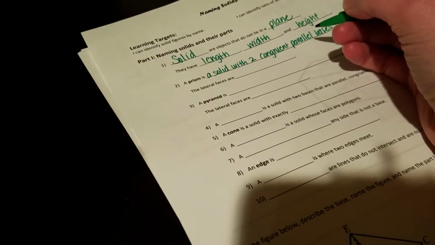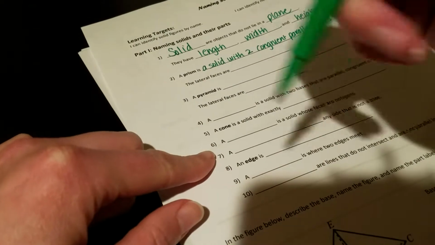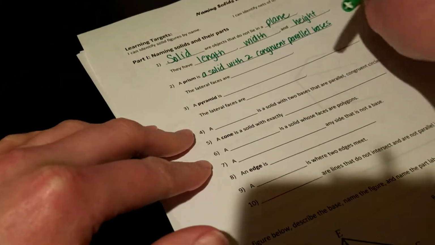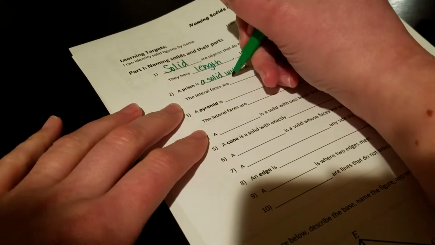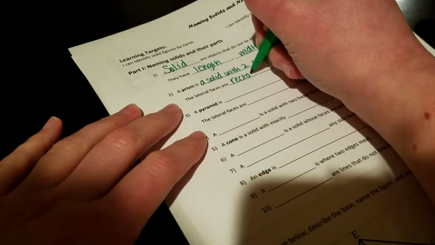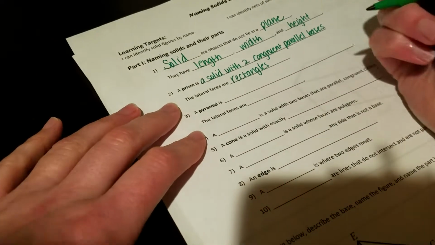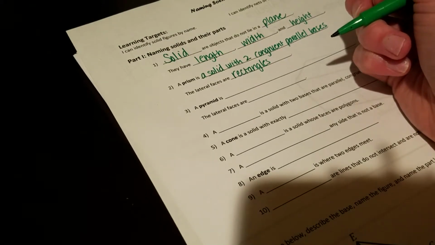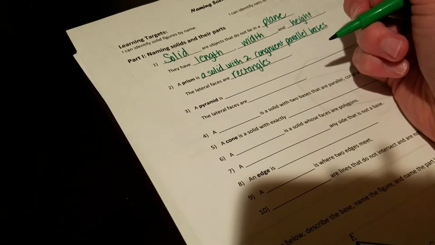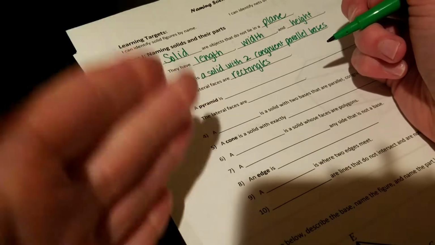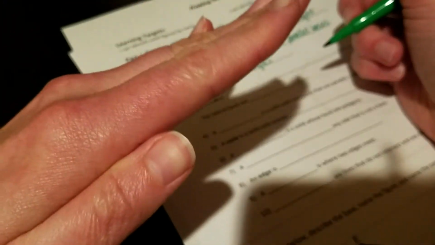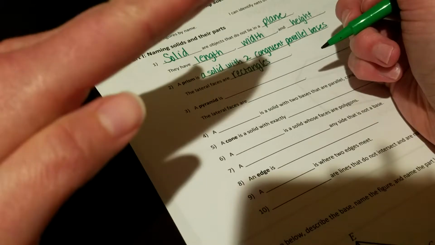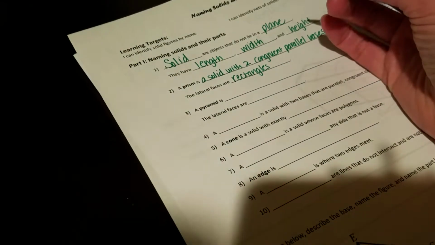The faces are all the parts that actually connect the 2 bases together. Those faces are all going to be rectangles in our case because they're all going to be right prisms. Prisms can also have parallelograms for faces because they might be slanted slightly. So instead of standing straight up and down, they might be at a bit of an angle, which would then mean that their sides are going to be parallelograms.